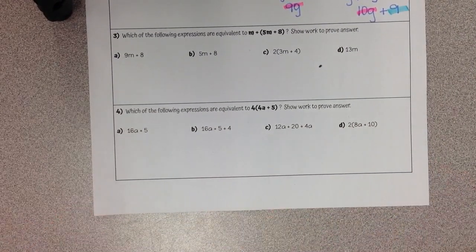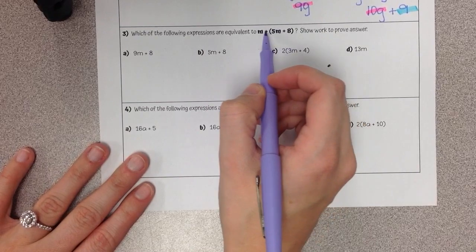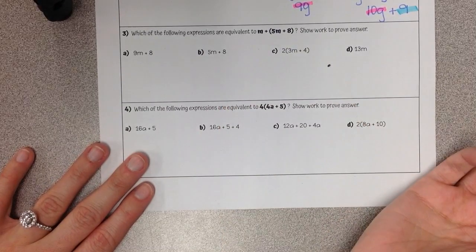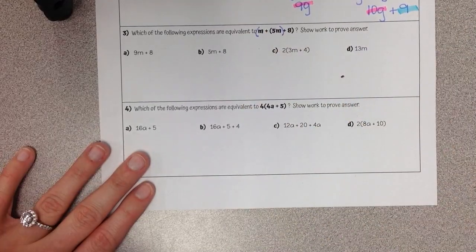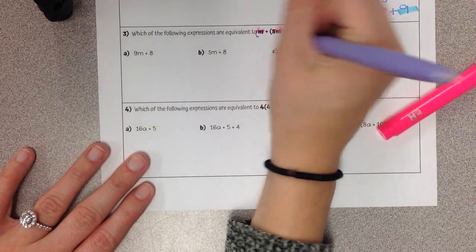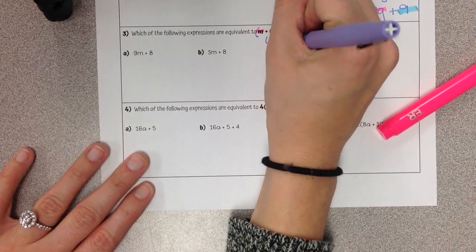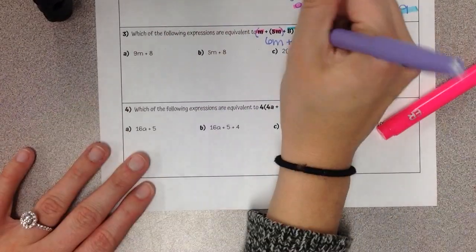Number 3. Again, let's simplify up here first. We have parentheses, which would look like we have to distribute, but there's no number in front. So really, I'm just rearranging what I'm going to add together. I'm going to add my like terms here. M and 5m together makes 6m, plus this 8 is just going to be added.